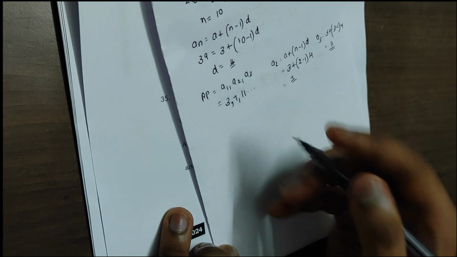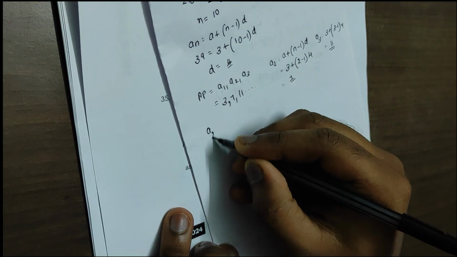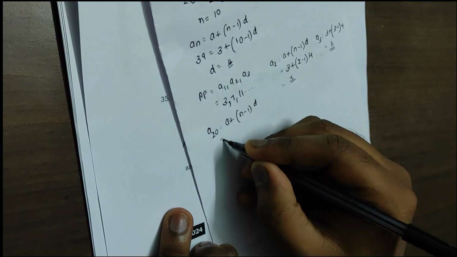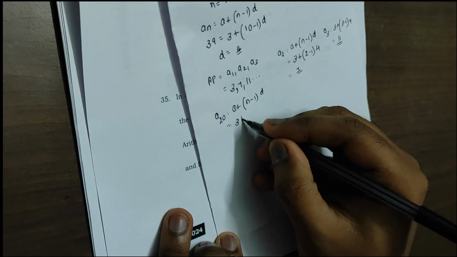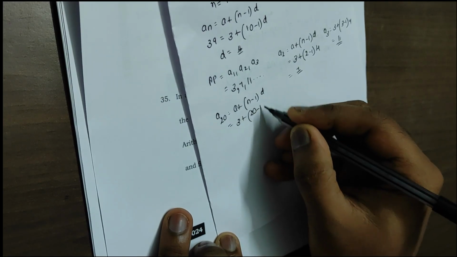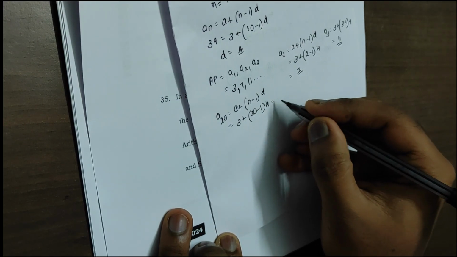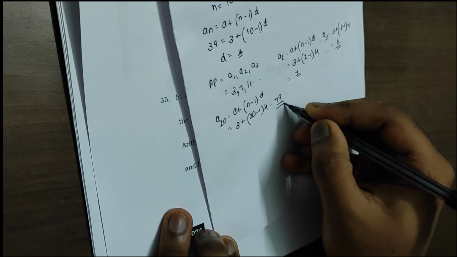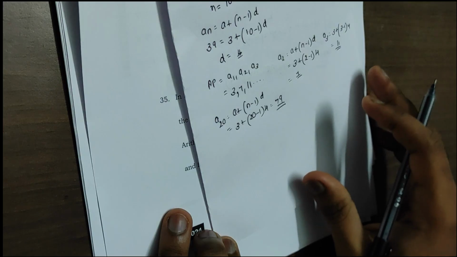Now let us find the 20th term, which they asked for in the question. a20 is equal to a plus n minus 1 into d. We know the value of a is 3, n is 20, minus 1, into common difference 4. That gives the value of a20, that is 79. That itself is the answer.